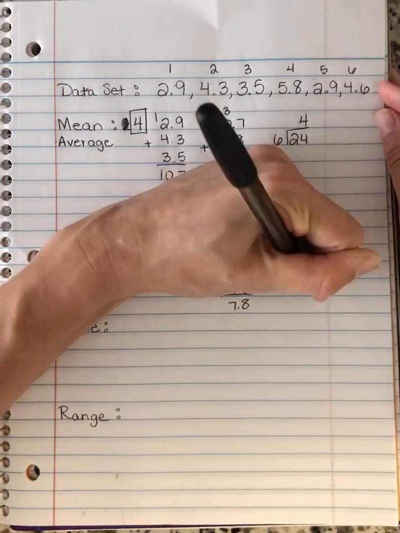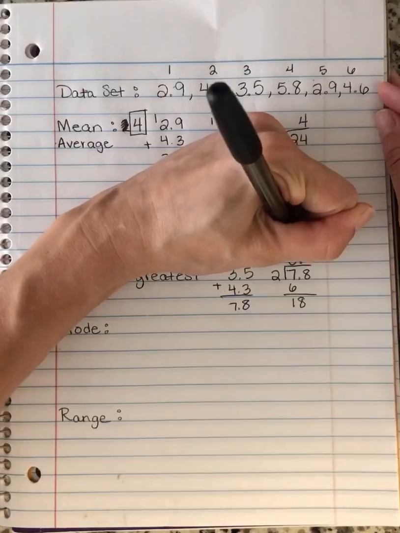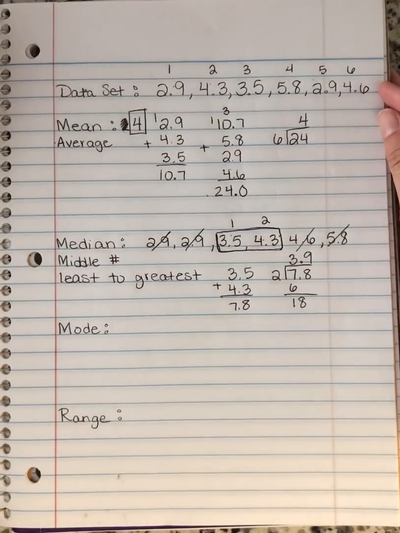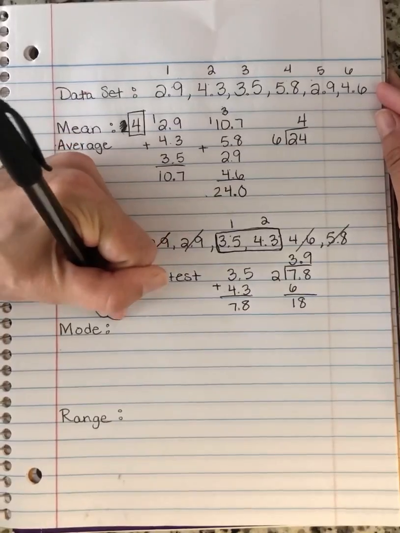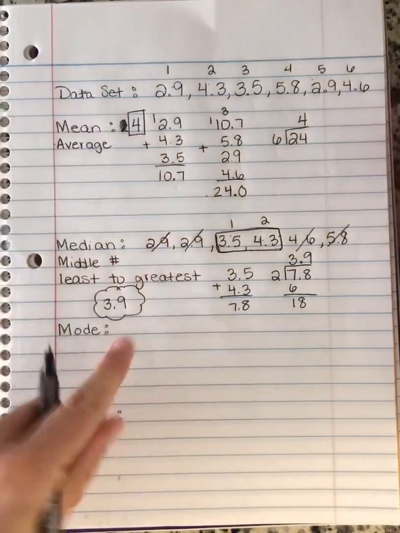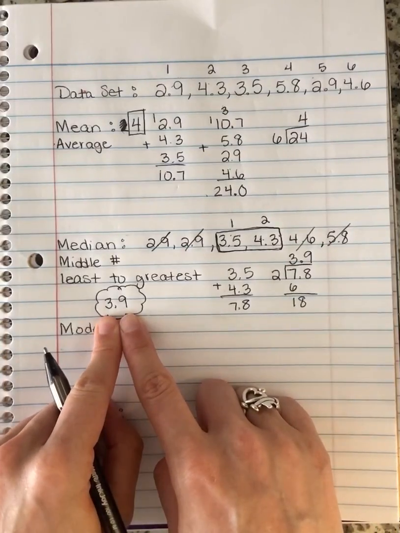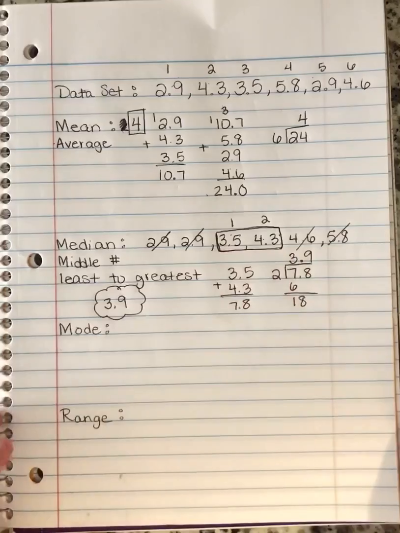That gives me 6. And then 2 into 18 would be 0.9. Okay, so the median here, and I'll put it over here, I ran out of room, would be 3.9, which is between these 2 numbers, so that would be correct.